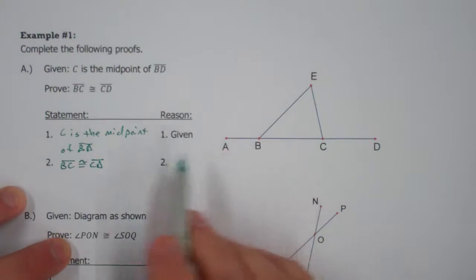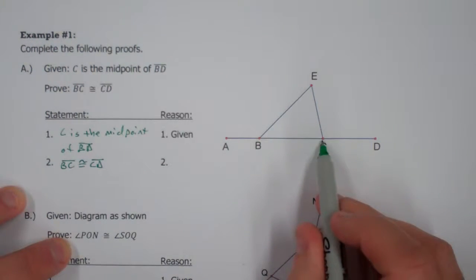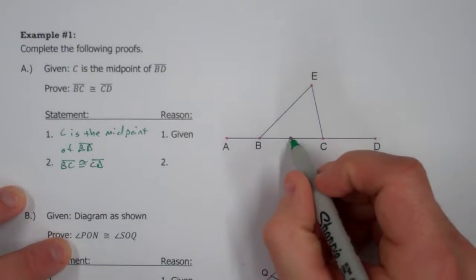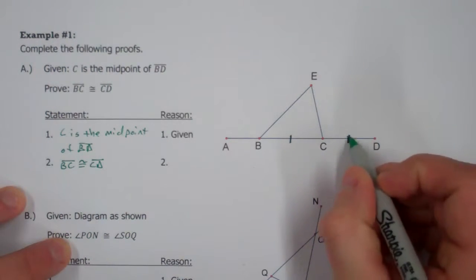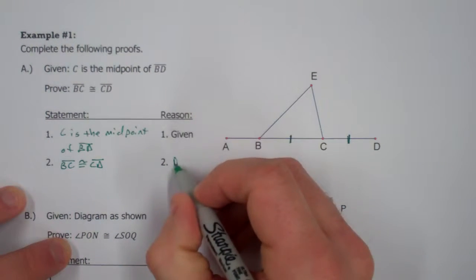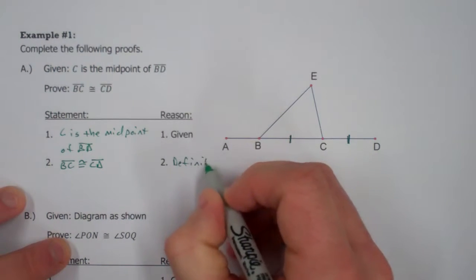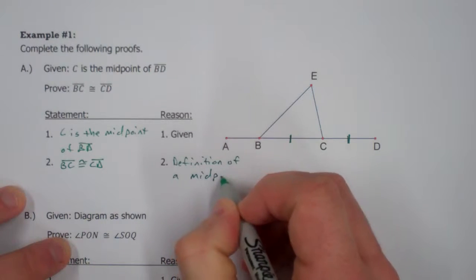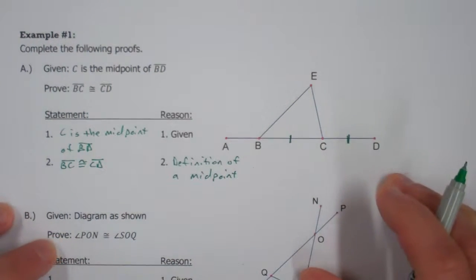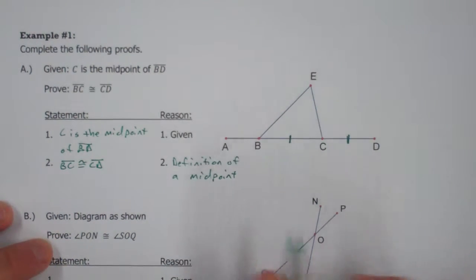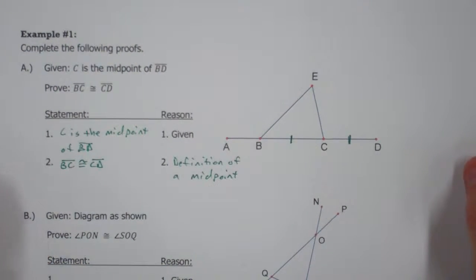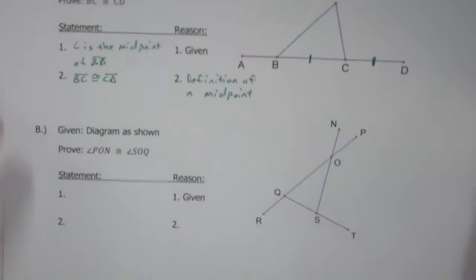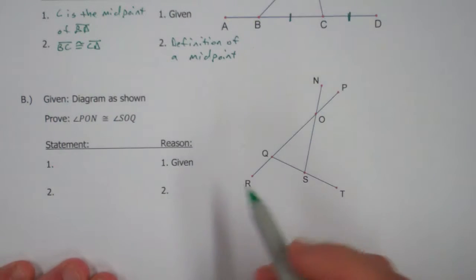So if we look at the diagram here, again we're given that C is the midpoint of BD. That means that BC is congruent to CD. Why? Well, that's just the definition of a midpoint. So you can list as a reason a definition or a theorem or a postulate. Sometimes it's as easy as just listing the definition. That's what it means to be a midpoint. Let's look at the next one.